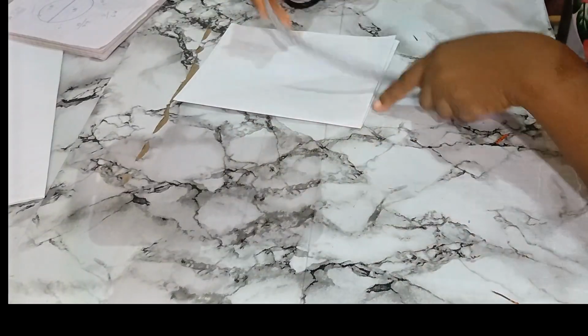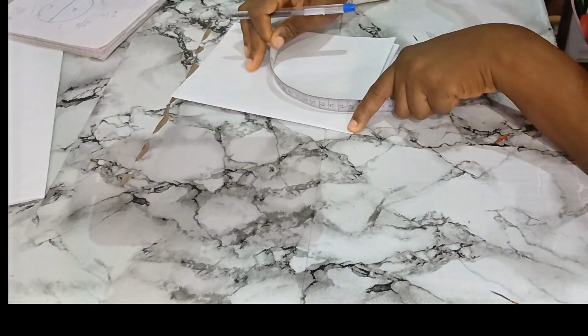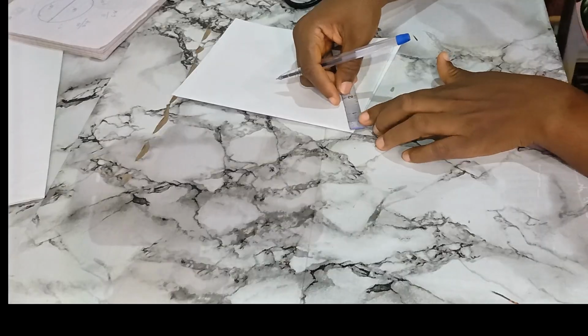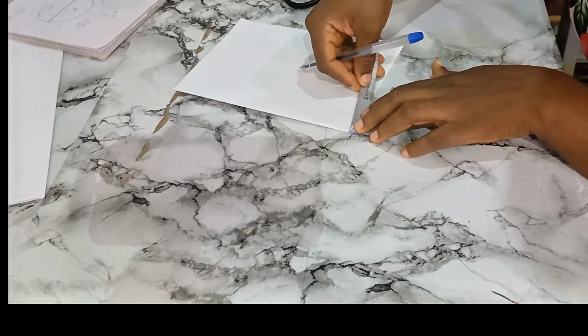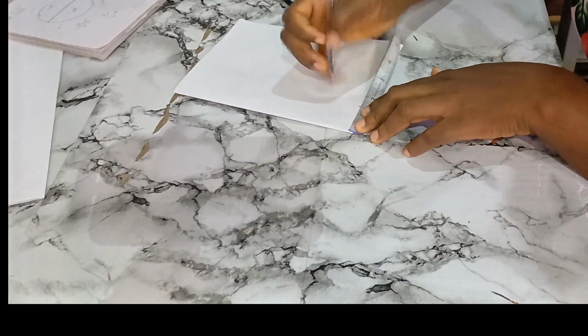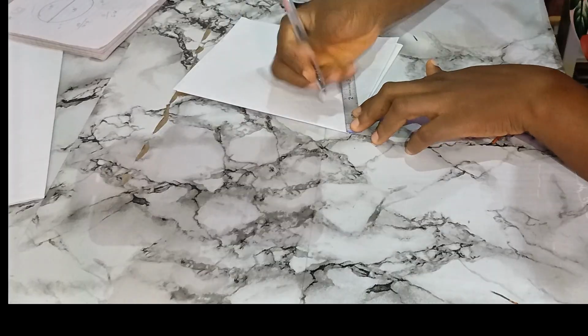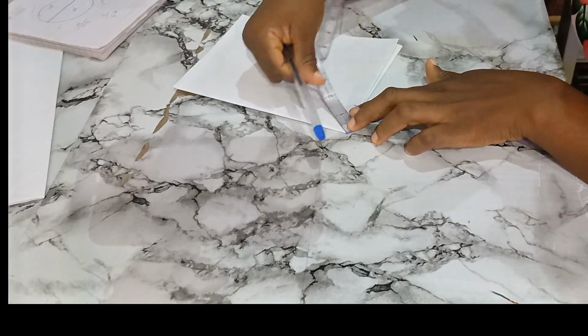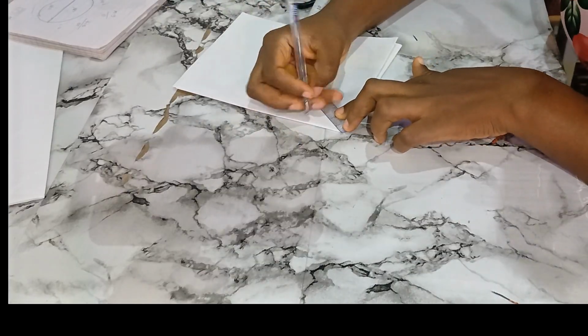So from this starting point, this folded point, I will mark 1.5 inches all round.